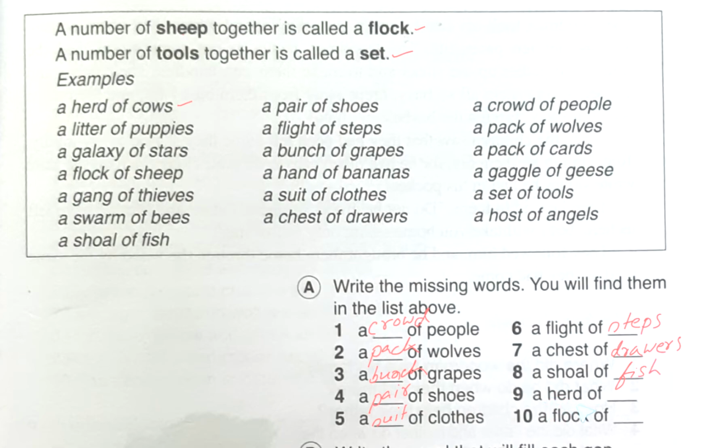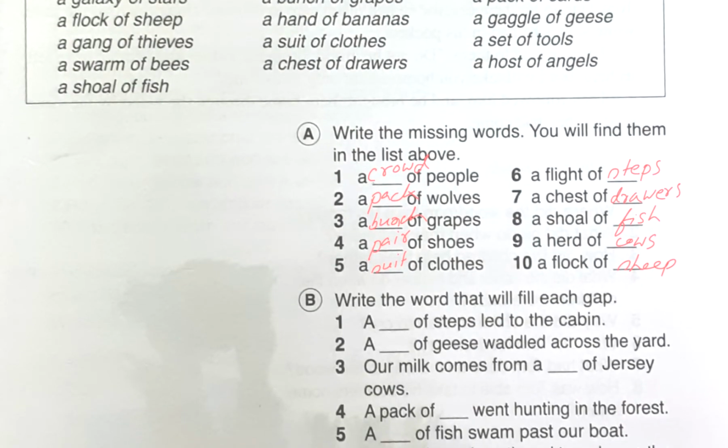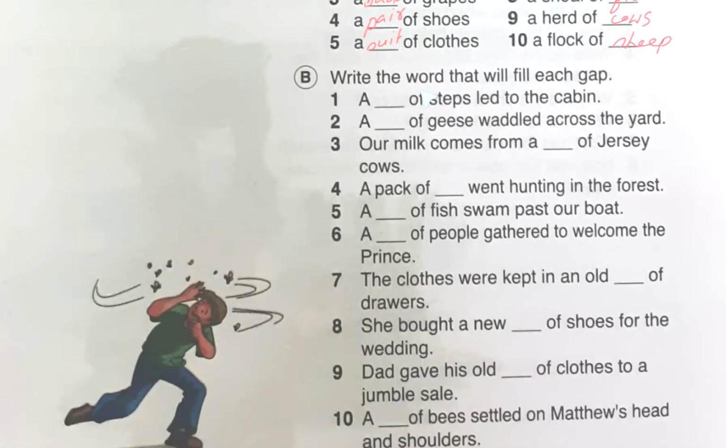A herd of cows. This is the last one from this exercise. Ten number, a flock of what? A flock of sheep. Now we will do exercise B. See what is written here. Write the word that will fill each gap.